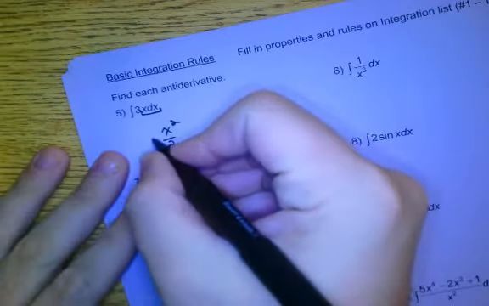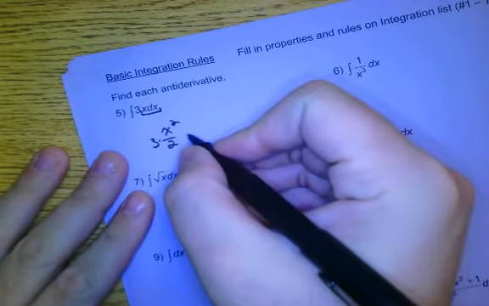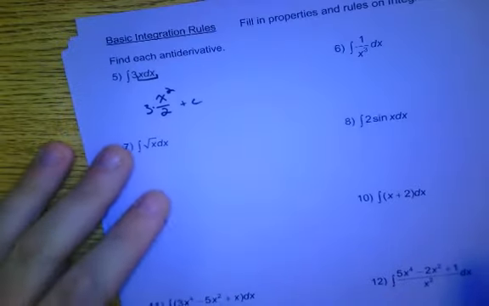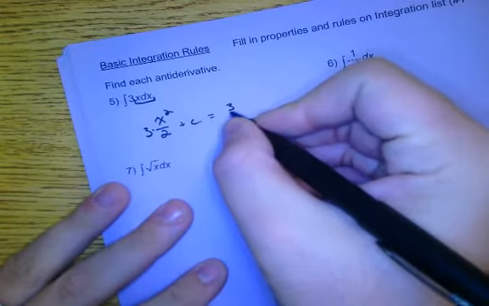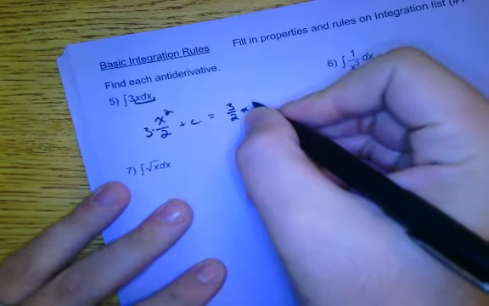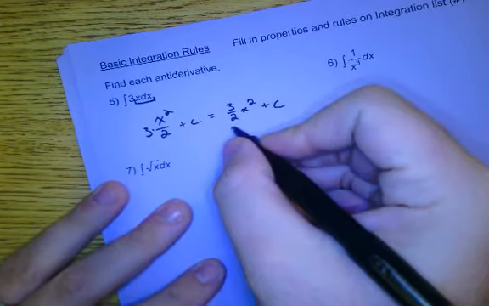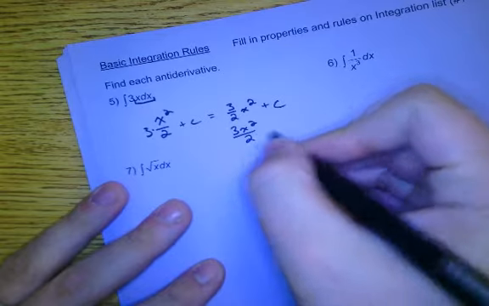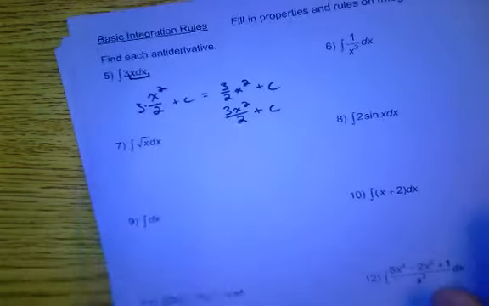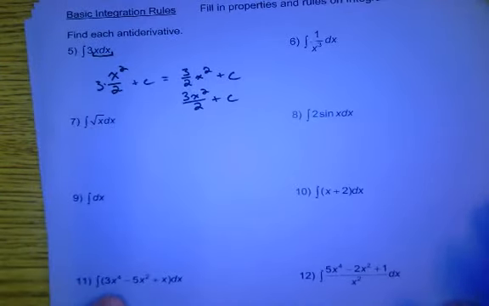The 3. So don't forget that 3 right there. So 3 times that plus c. That doesn't look very clean, so how can we clean that up? I'm just going to do 3 halves. You can do 3x squared over 2. It doesn't really matter. So I'm going to do this. 3x squared over 2. I'm not bothered by any of those answers.